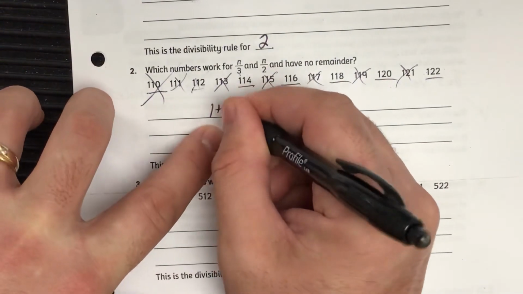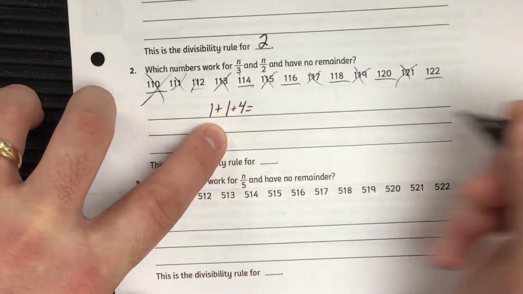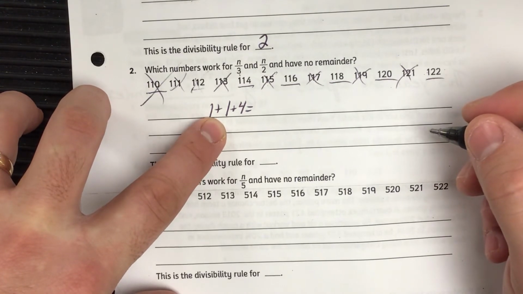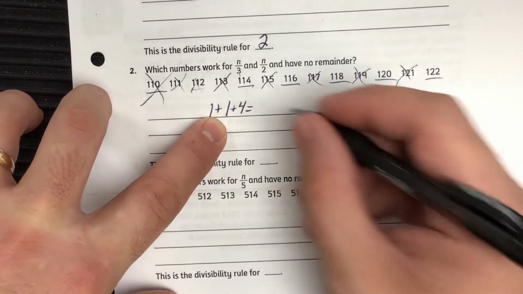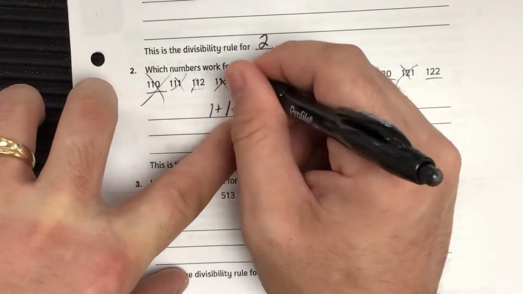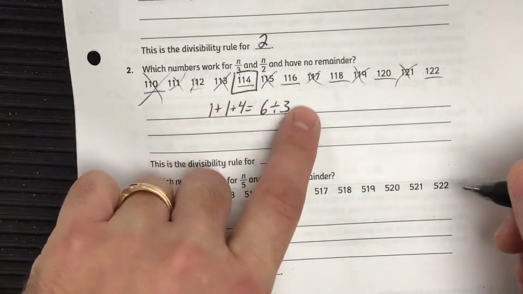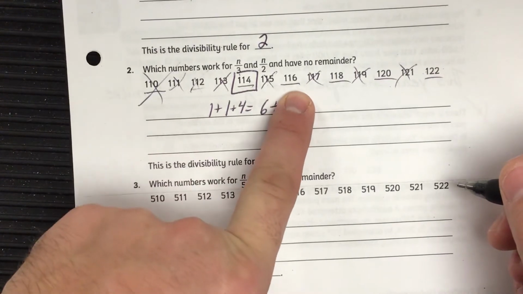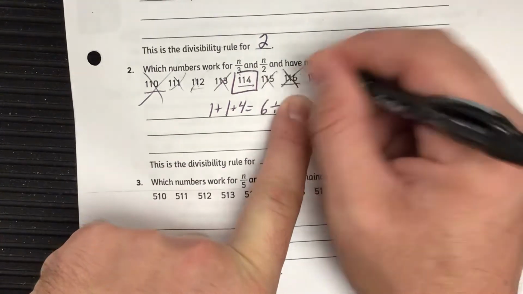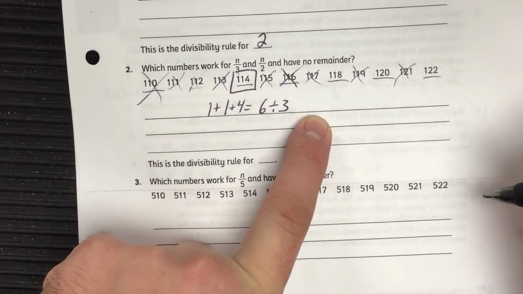Landon, add up 1 plus 1 plus 4 for me. 6. Does 3 go into 6? Yes. 1 plus 1 plus 6. What is that? 8. 3 does not go into 8.